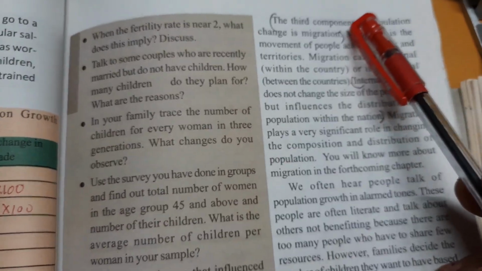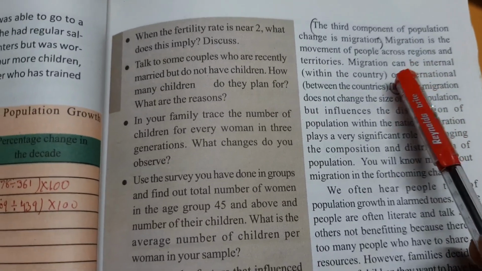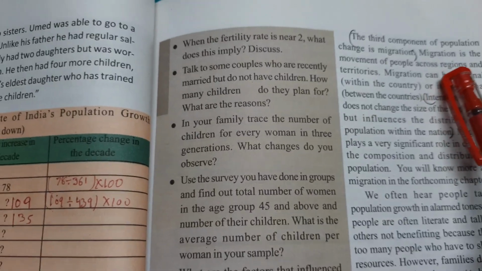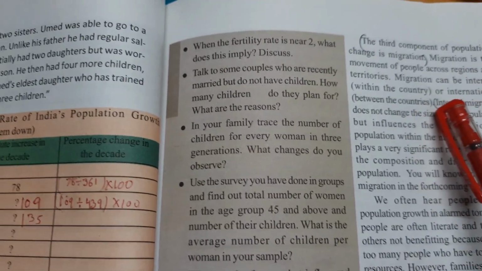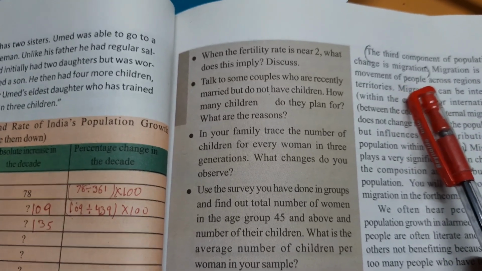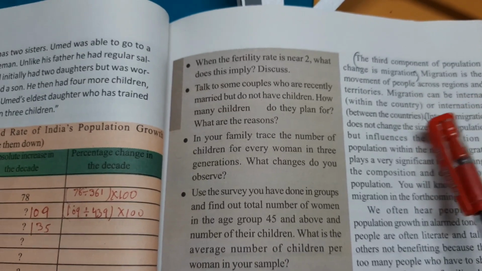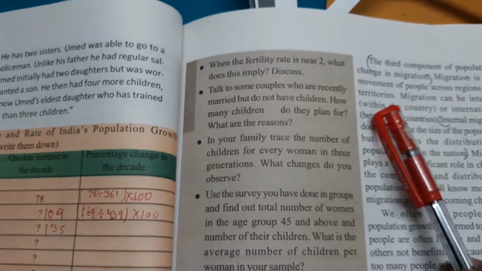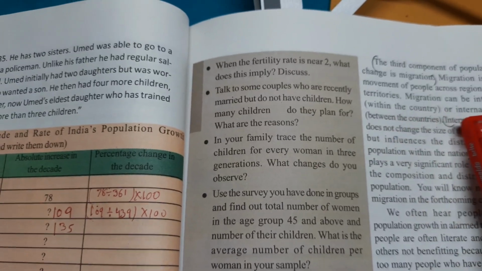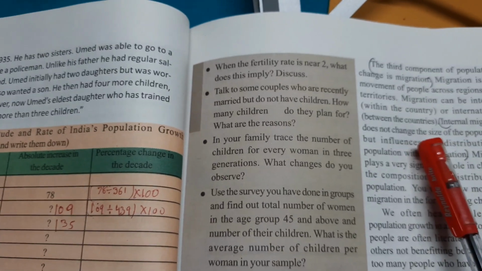Now children, let us read this topic. The very important term is migration. This is also the third main component for the increase of population in our country. The third component of population change is migration. What is meant by migration? The people going from one place to another is called migration. Migration is the movement of people across regions and territories. Migration can be internal, within the country, or international, between the countries.